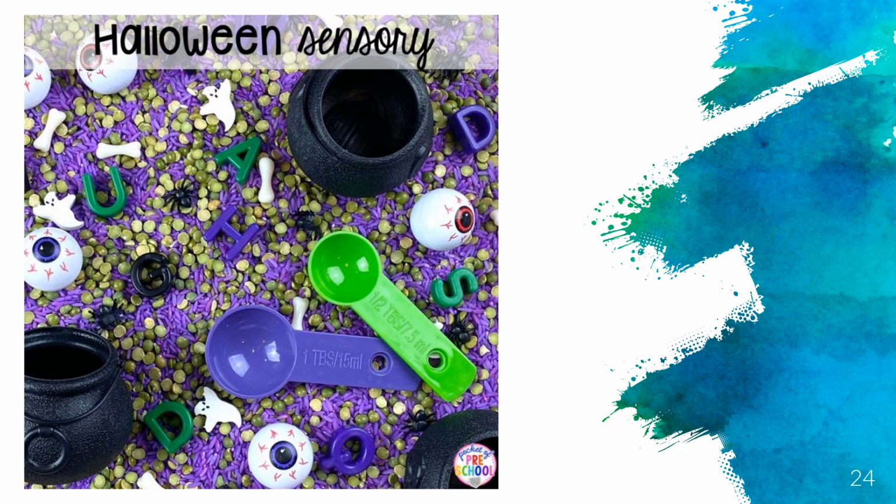This was another cool theme I saw, a Halloween sensory theme. So we see letters in there to help kids with letter recognition. I see some little ghosts, some little bones, purple and green. There's split peas in there. There's purple and green measuring spoons, little black cauldrons, some spooky eyes. So if you're a center that does activities around holidays, this would be a fun one.